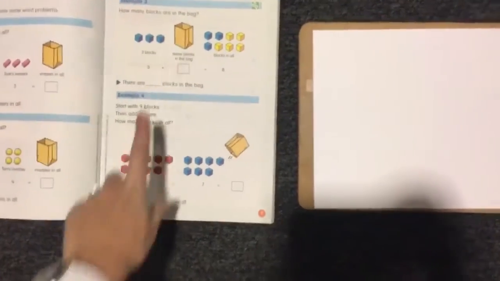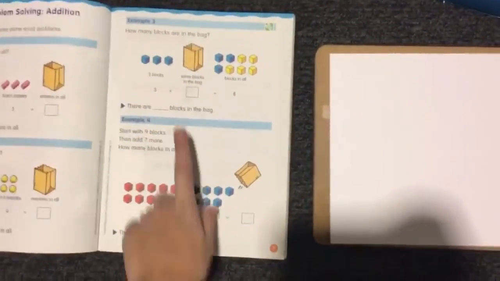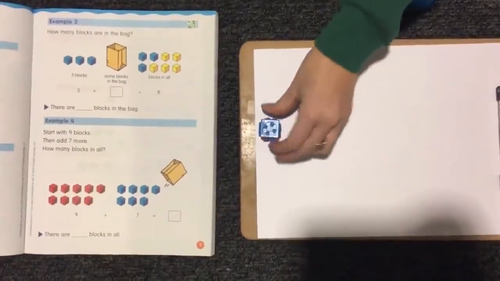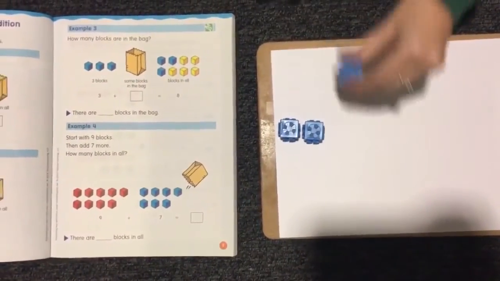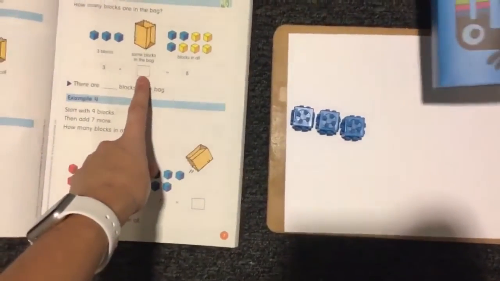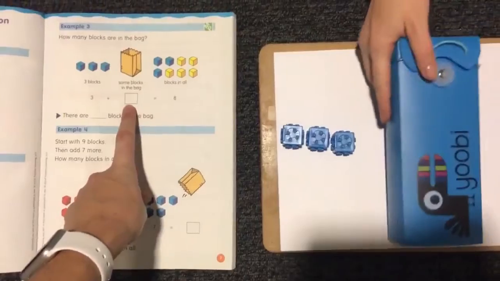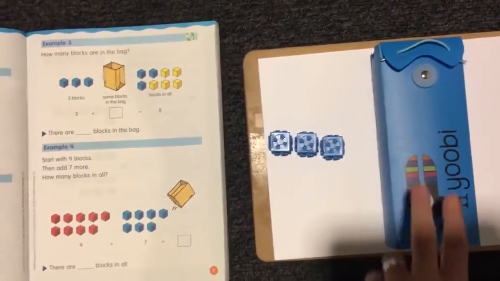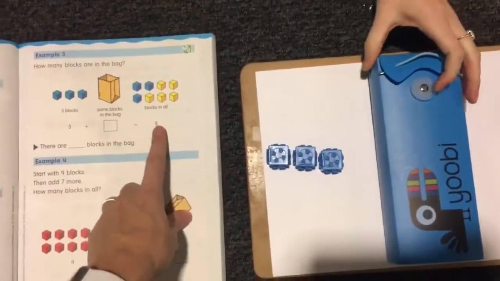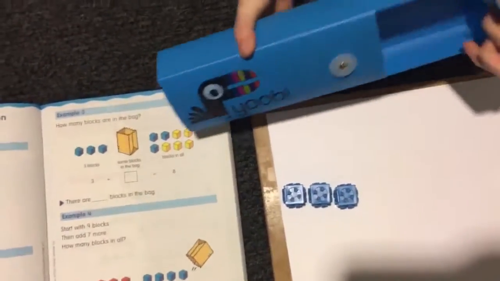All right, so for example 3, we're going to have a mystery number in here. We're going to start with 3 blocks. So let's find 3 blocks. 1, 2, 3. And then we have some blocks in the bag. Now we don't know how many we have, so that's our mystery we need to figure out. So here's our bag that we have right here. We're going to dump these out of the bag and see our total number is 8. So let's see our total together. Make sure it's 8.